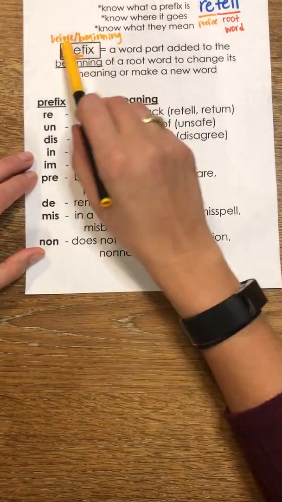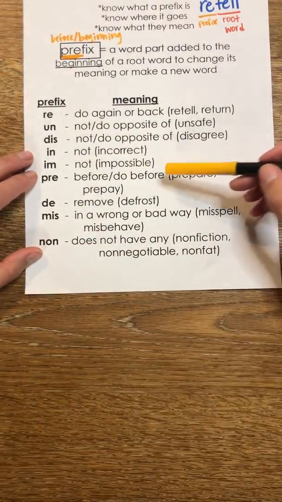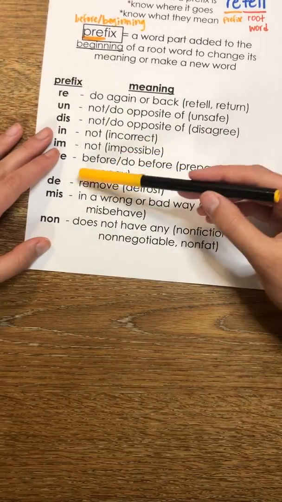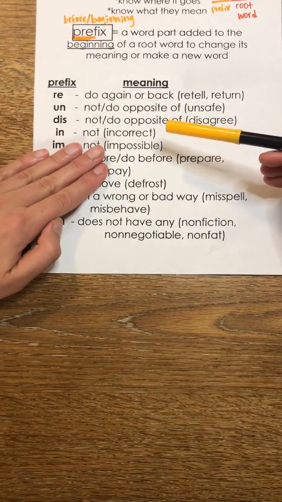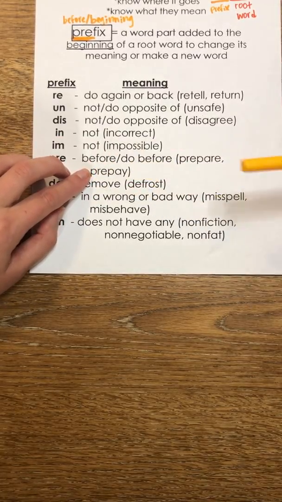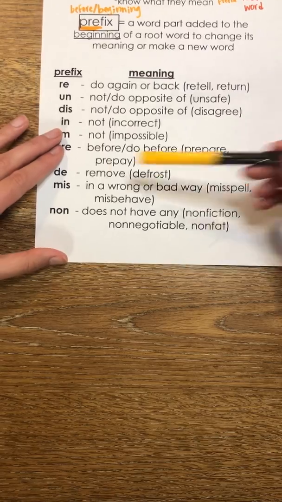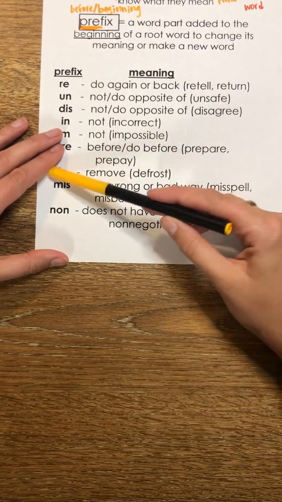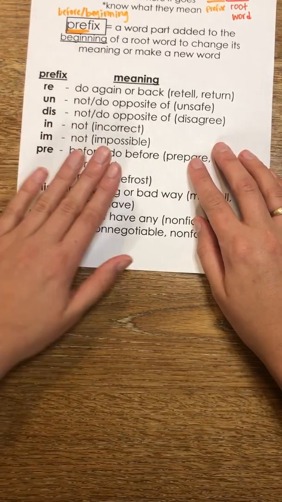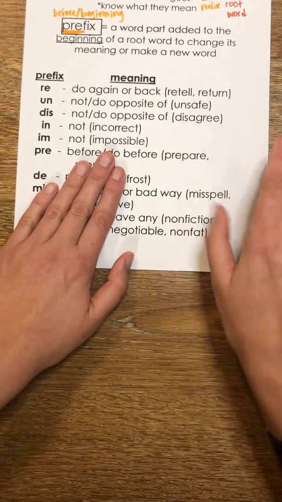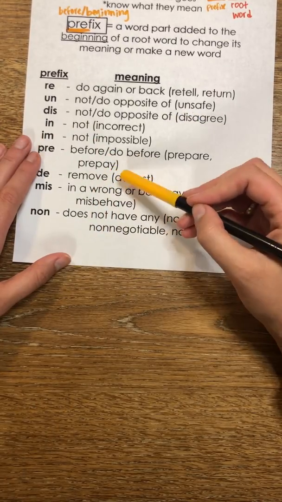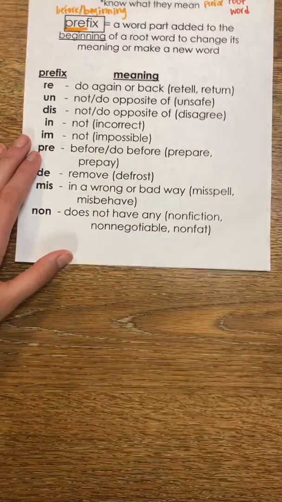Pre means before. Look right here. We just talked about that. So to prepare or prepay. So in this case, prepay, pay is our root word. And to prepay means that you would pay before or pay in the beginning. So de means to remove. So to defrost, when you have like frozen chicken, you want to take the frost away. So frost means the cold frozen part on the outside of the chicken, for example. And to defrost something means to remove that icy cold part.